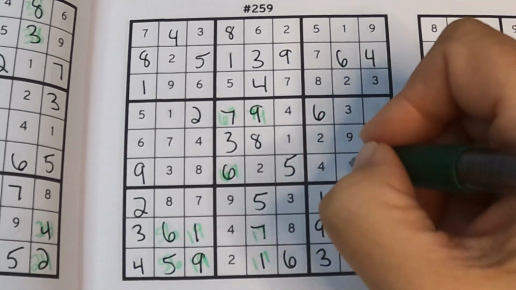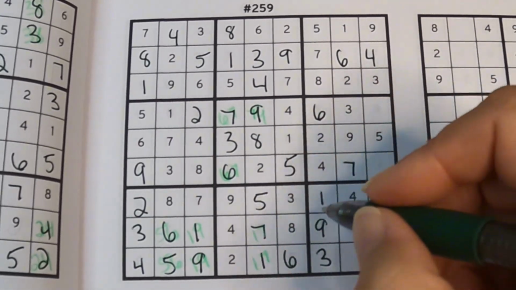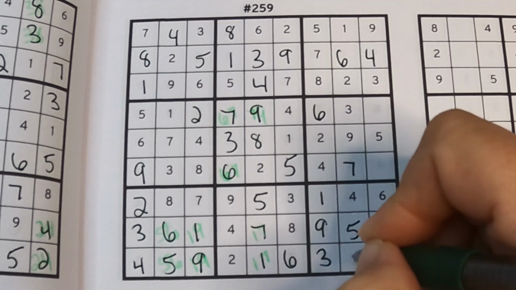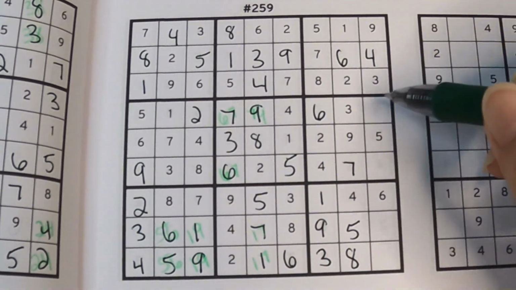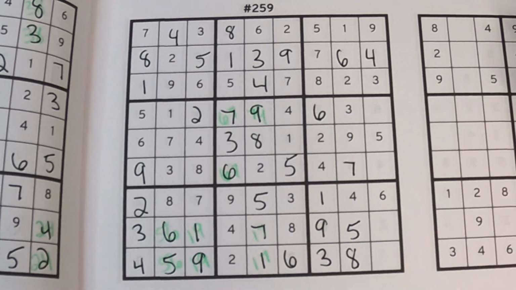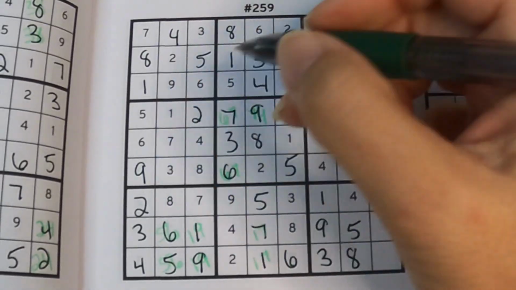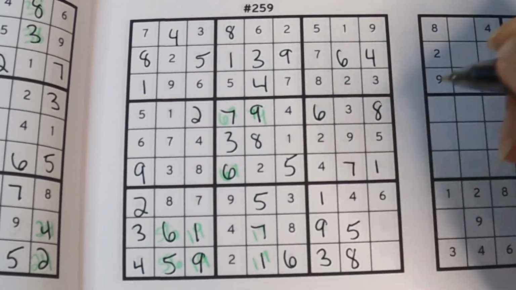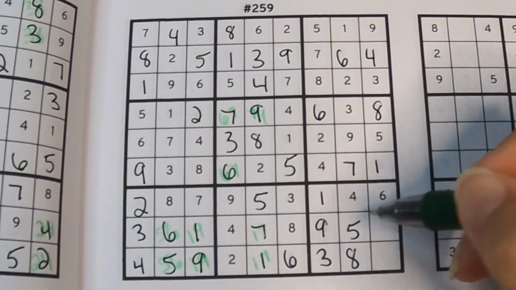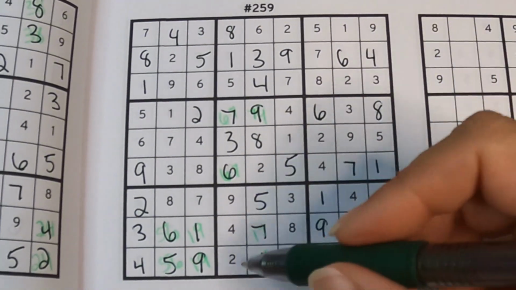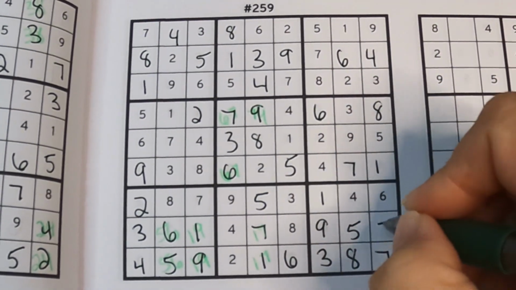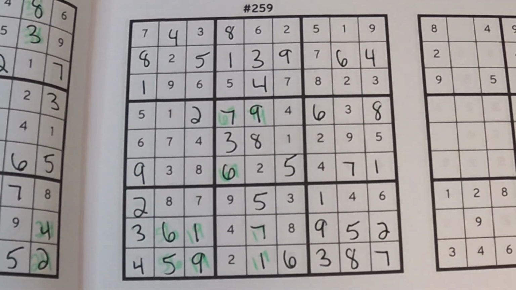We've got 5 and 8 here, so this is our 7. 8 here, so 5, 8. For this box now, we're missing 1 and 8. We've got a 1 here, so 8, 1. And for this box, we're missing 2 and 7. We've got a 2 here, so 7 and 2.